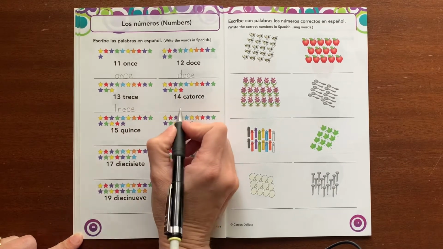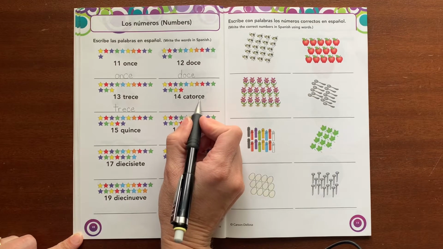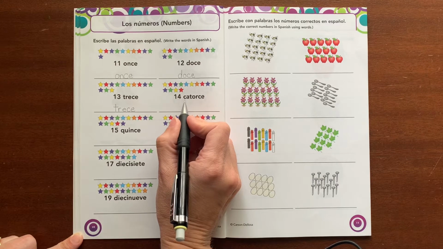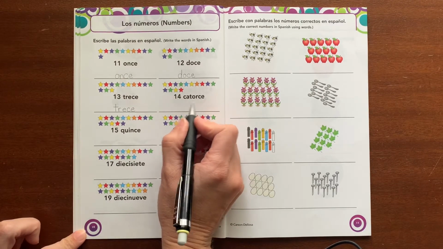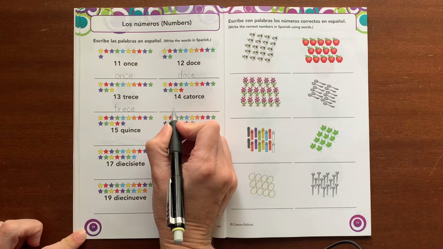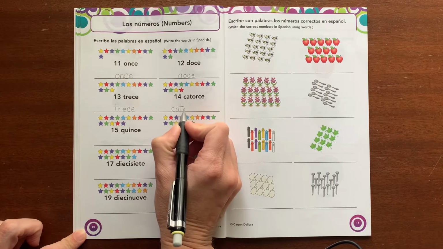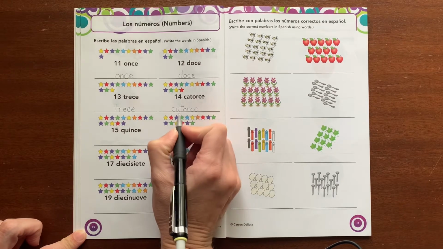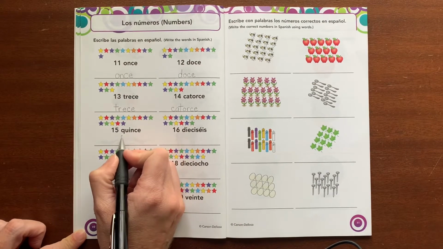13. Number 14. Once again, it's pronounced like an S because it comes right before the E. But this C sounds like a K sound or a regular C sound because it comes before the letter A. So let's spell that out together. C A T O R C E. 14.